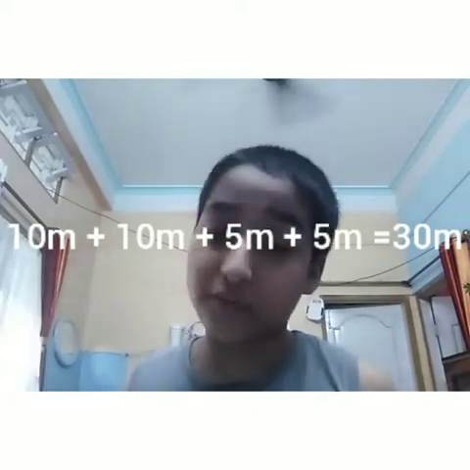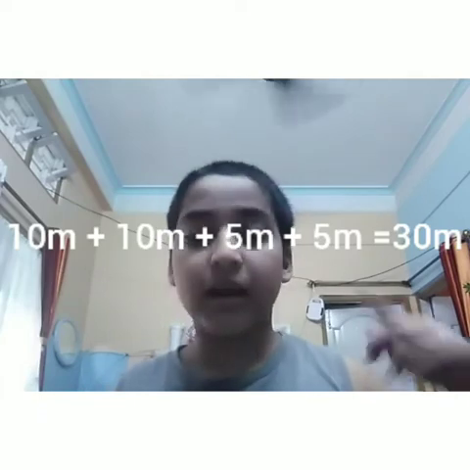So let's say the breadth is 5 meter and the length is 10 meter. What you do is 10 plus 10 plus 5 plus 5, which becomes 30. 10 plus 10 is 20, 20 plus 5 is 25, and adding 5 again gives you 30.